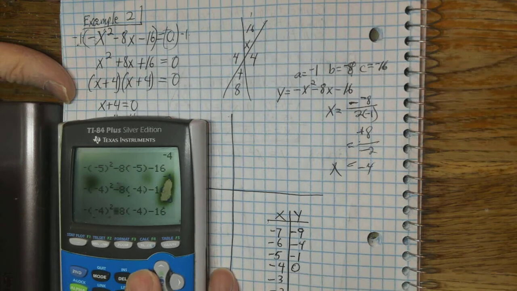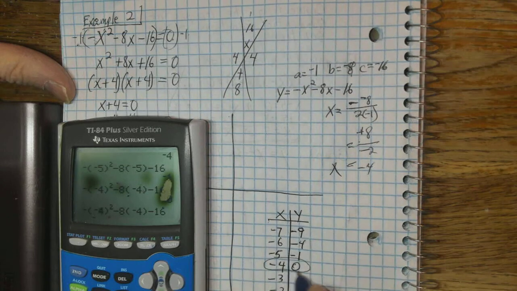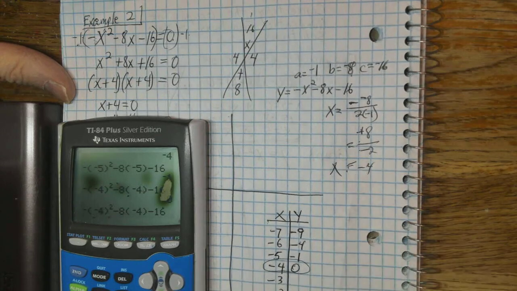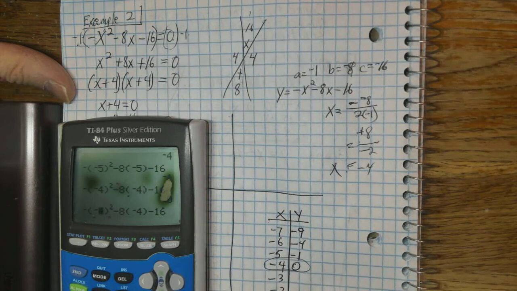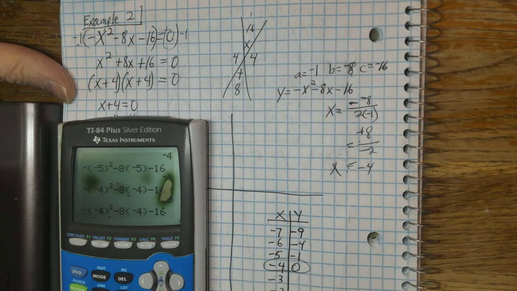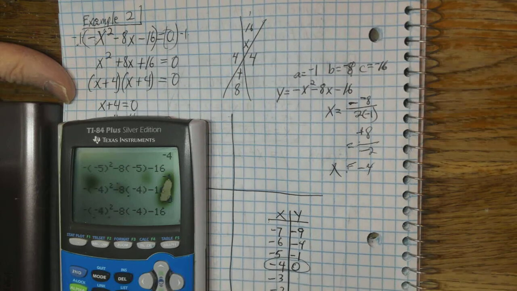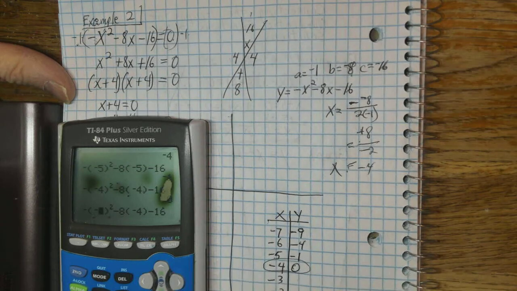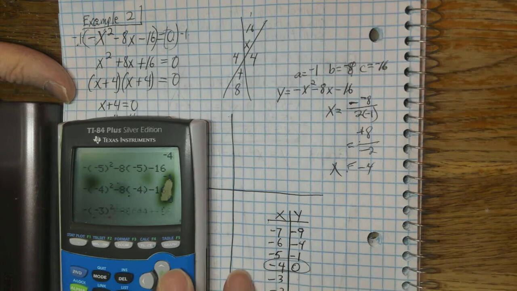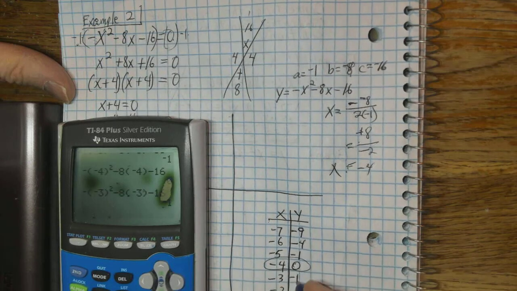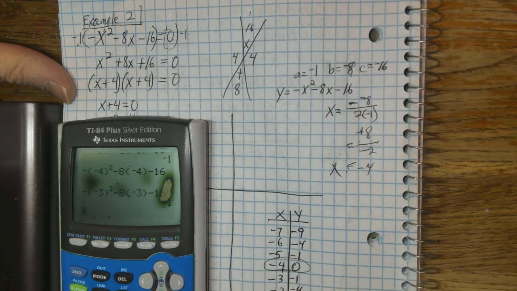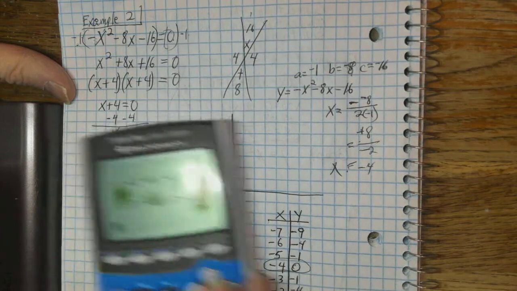Okay, let's put in negative 3. We figured that to be where the vertex is at negative 4, 0. So this should be negative 1, this negative 4, this negative 9. I do know 0 is the y-intercept, and I think with this equation that would be negative 16. But let me put in negative 3 just to make sure. Yep, that is negative 1. I'm going to go ahead and go with the negative 4 there and the negative 9 there.